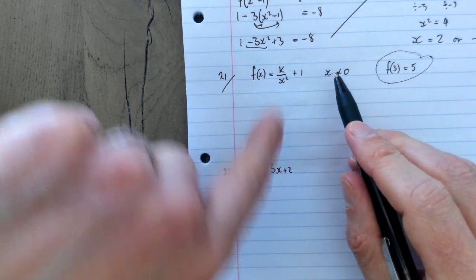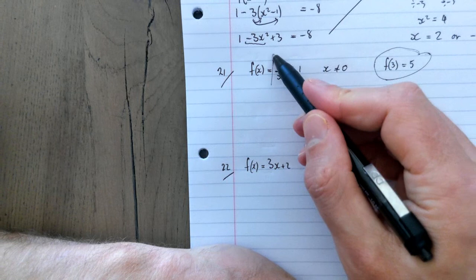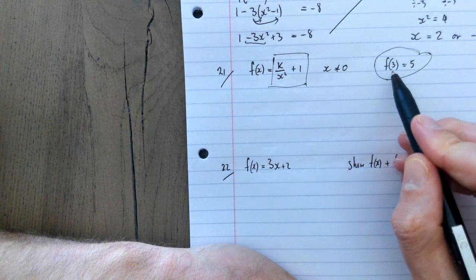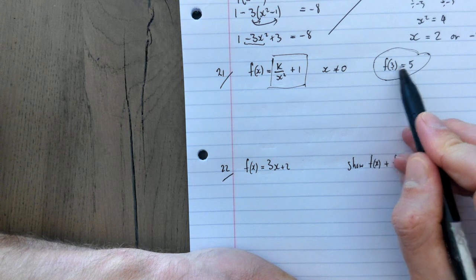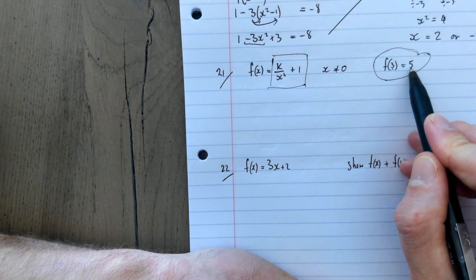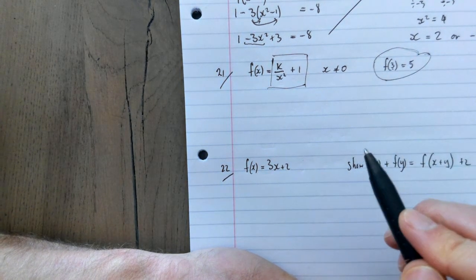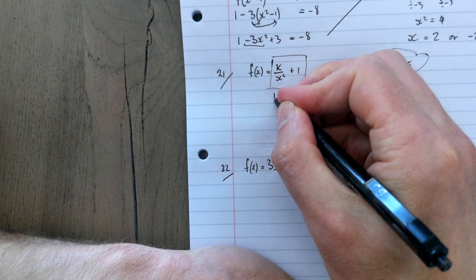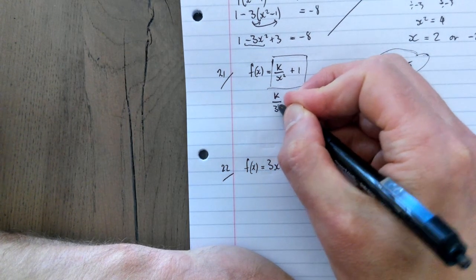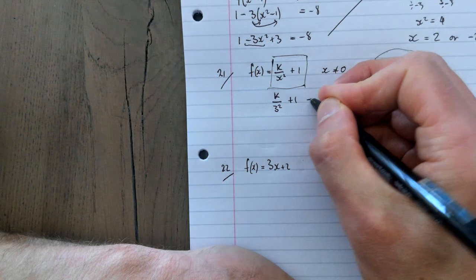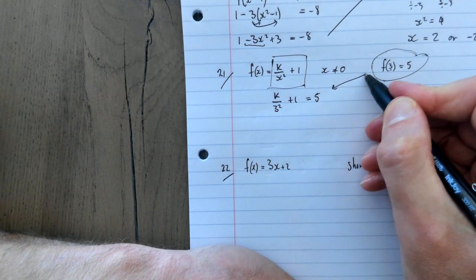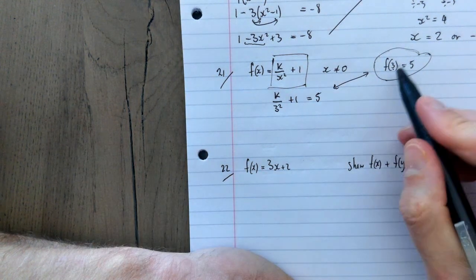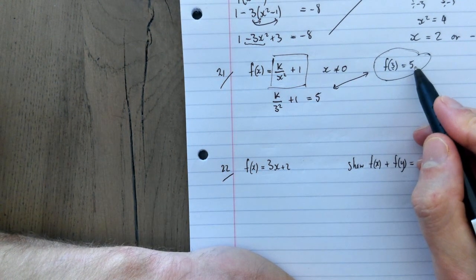Okay, so let's look at this. This is the important part. This notation tells us that when we input 3, the output is 5. Go back to the start of the chapter. When x is 3, the output is 5. So let's just put that in. k over 3 squared plus 1 is equal to 5. Really important we make that link. Put 3 in for x, get 5 out.